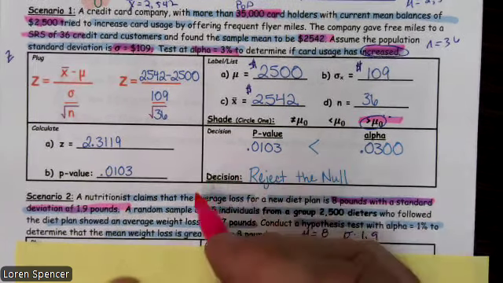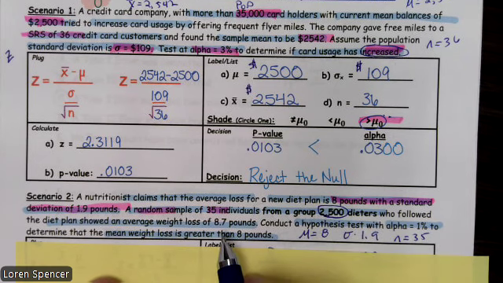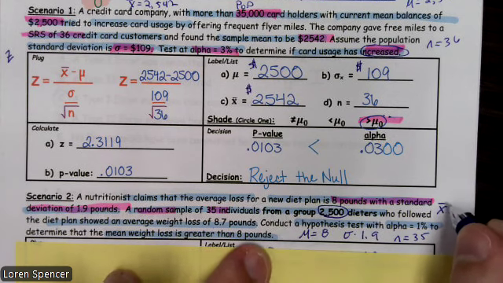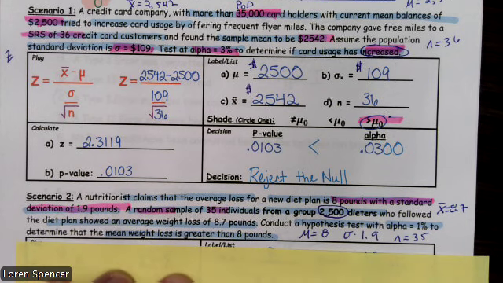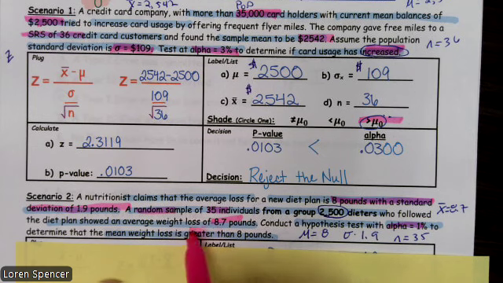It looks like we have a population of 2,500 who follow the diet plan with an average weight loss of 8.7. All right. So we have a sample mean of 8.7. That's going to be really important. That's our X bar. And it says conduct a hypothesis test with an alpha equal to 1% to determine if the mean weight loss is greater than 8 pounds.